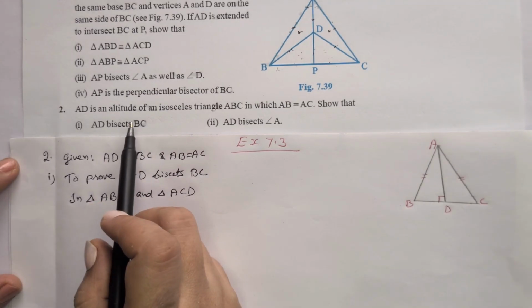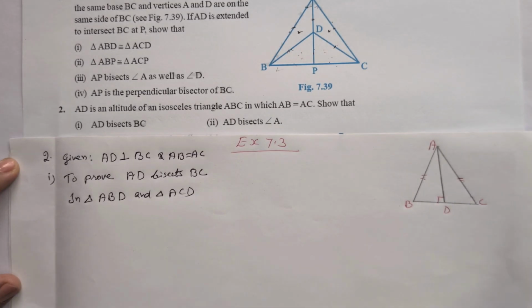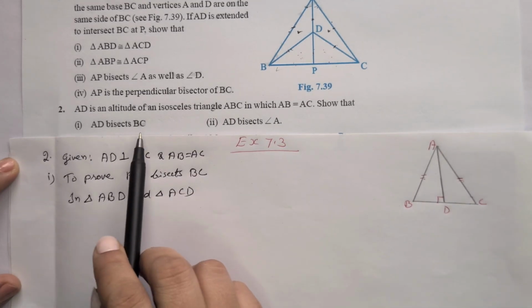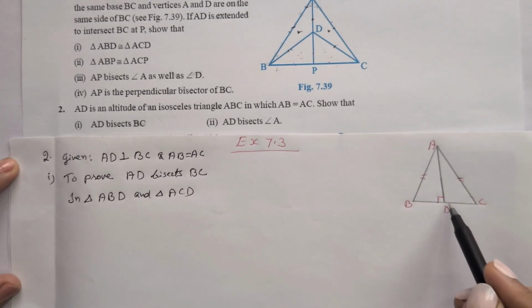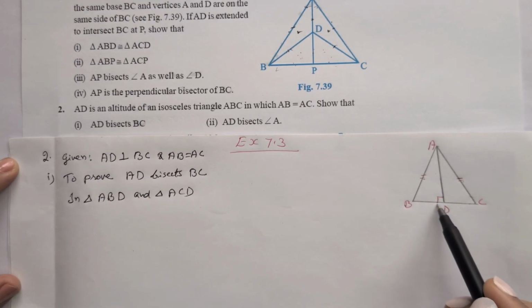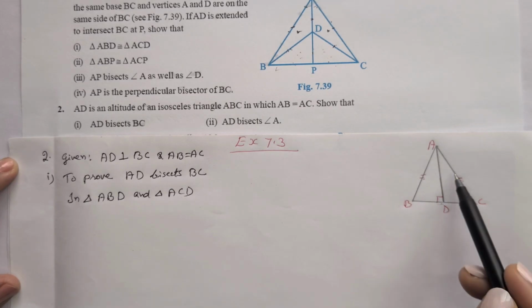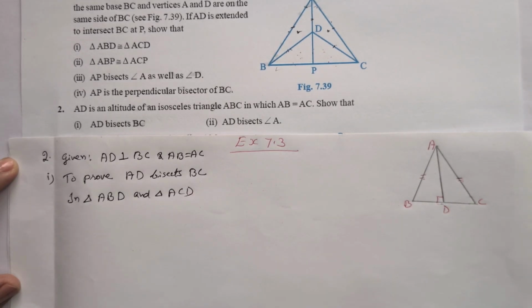Second question: AD is an altitude of an isosceles triangle ABC in which AB is equal to AC. Show that, first part, AD bisects BC. Here it is given AD is the altitude, that means perpendicular, 90 degrees, and the isosceles triangle has AB equal to AC, that is given.